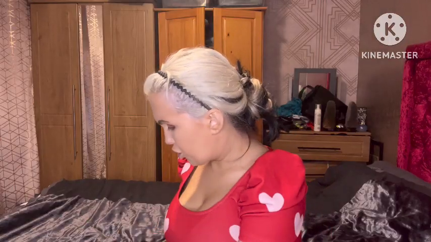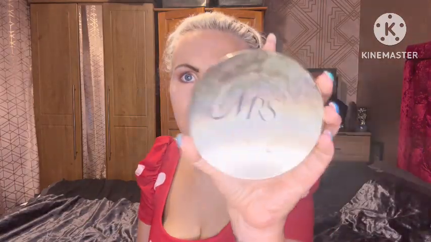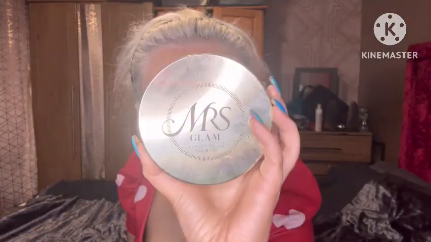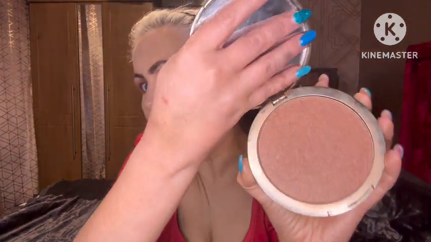But I think that'll be good for you if you're a light or a bright spring where you're neutral, leaning warm. But I want to try to cover bases for everyone. So this one I'm going to show you is the Mrs. Glam bronzer in, I think it's Sunkissed. And it just looks like that. So it is quite warm toned. It's like a medium depth.